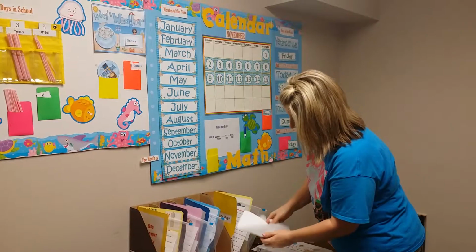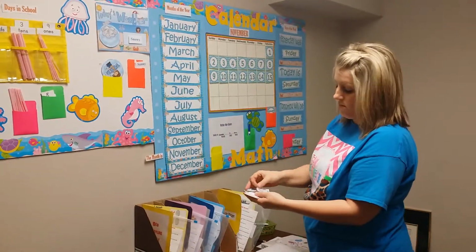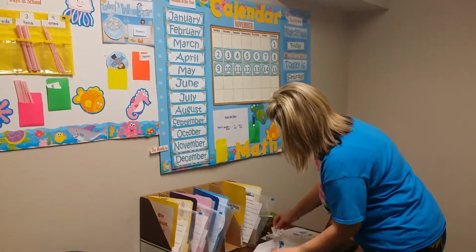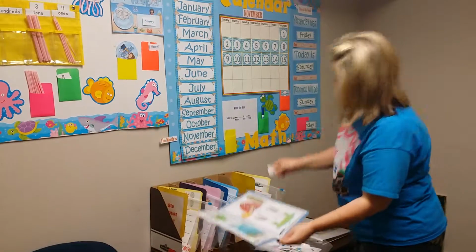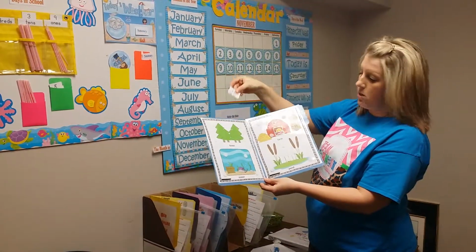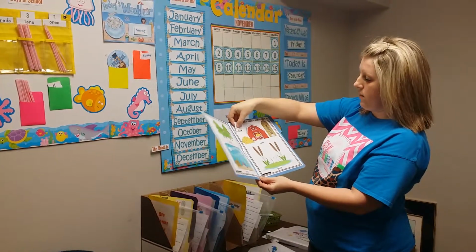And I have all sorts of different animals. Cows, fish, birds. And they will pick the first one, take it, and they will have to figure out which habitat each animal belongs to. So the cow here belongs at the farm.